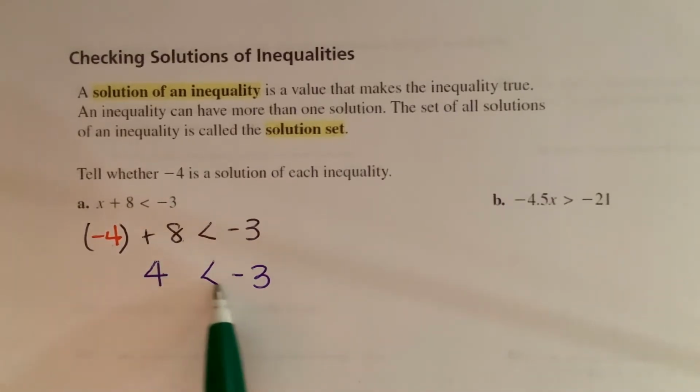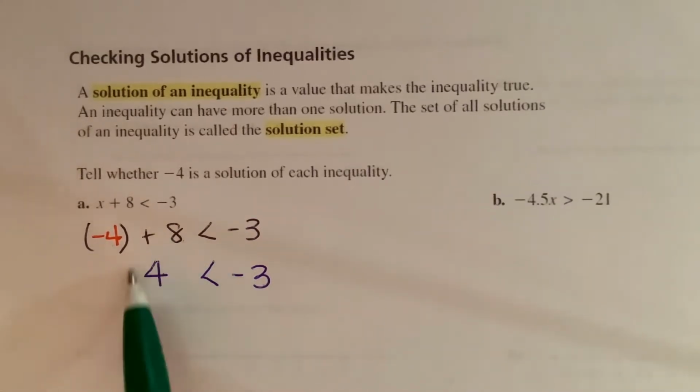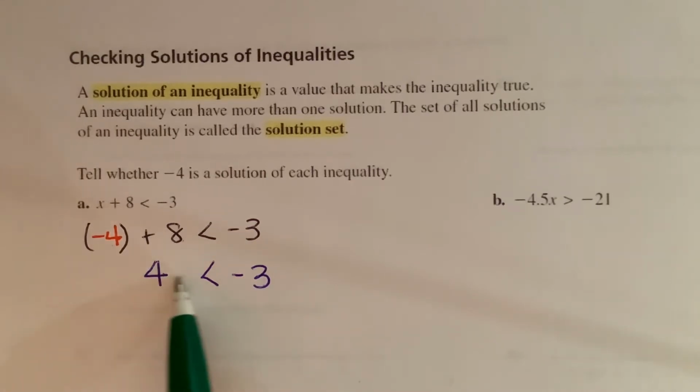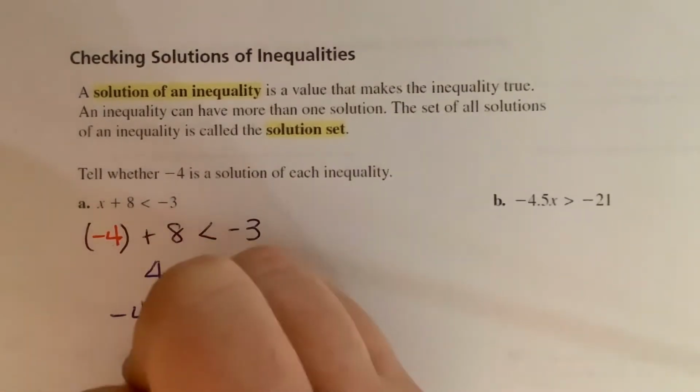Now I just have to ask myself, is this a true statement? Is 4 less than -3? Of course it's not. It's much bigger than -3. So this is not a true statement. So then we would say for this inequality, -4 is not a solution.